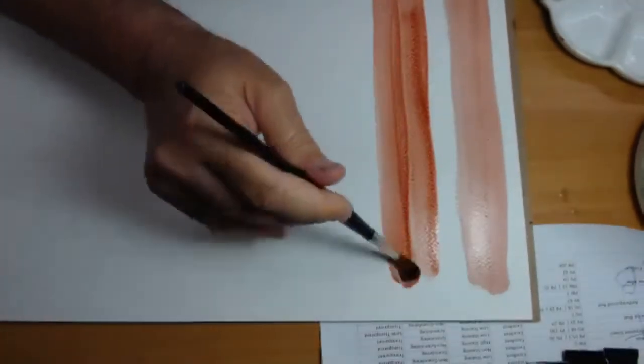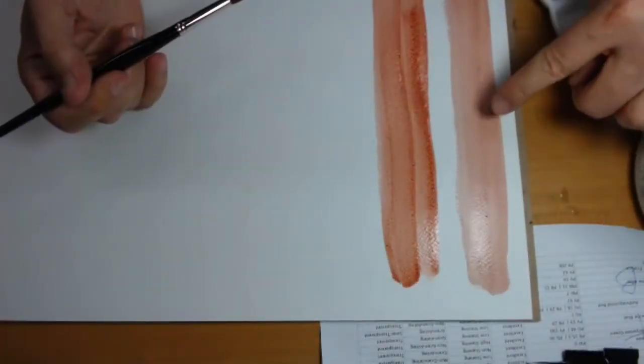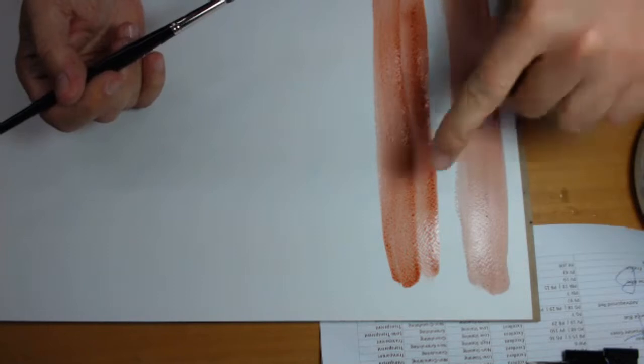This is fired gold ochre. This one was Venetian. This is Venetian red. This is fired gold ochre. Lunar violet.